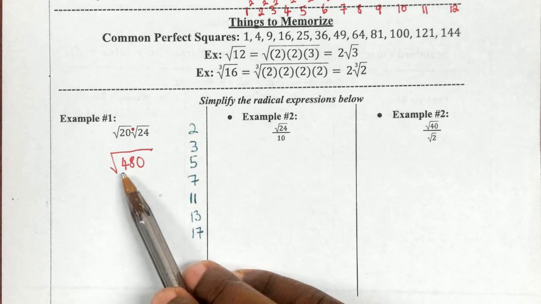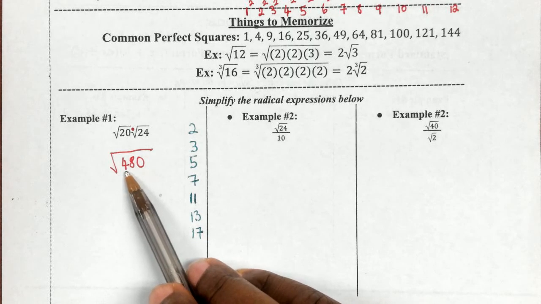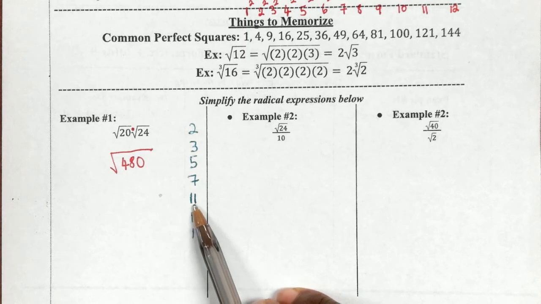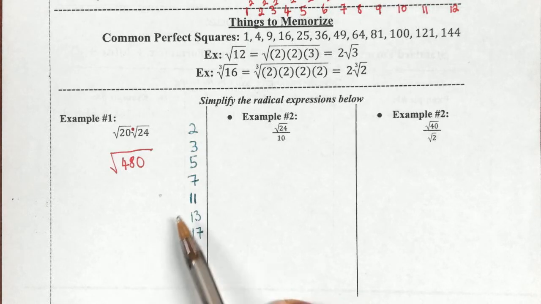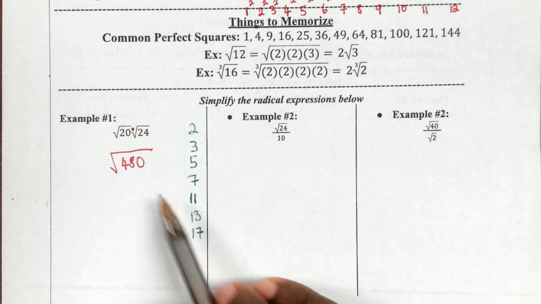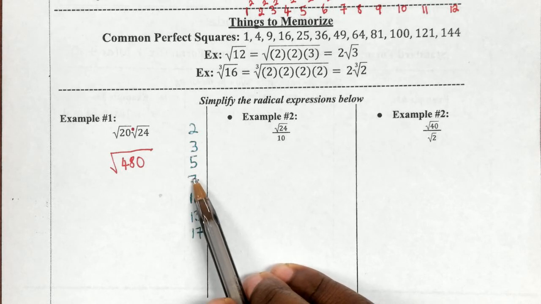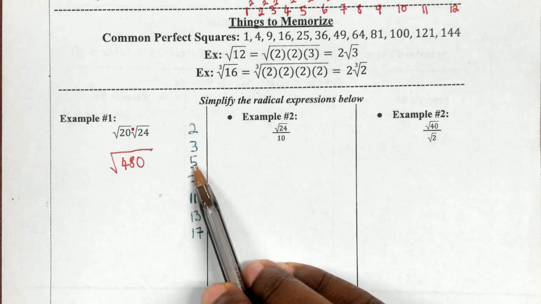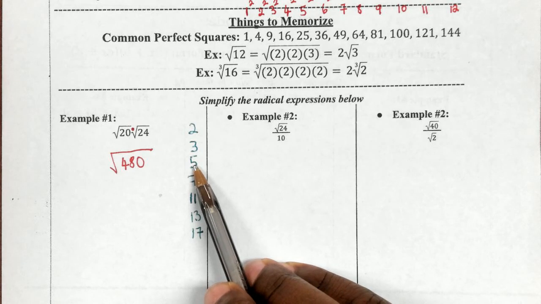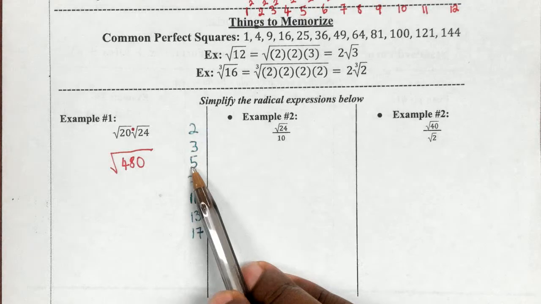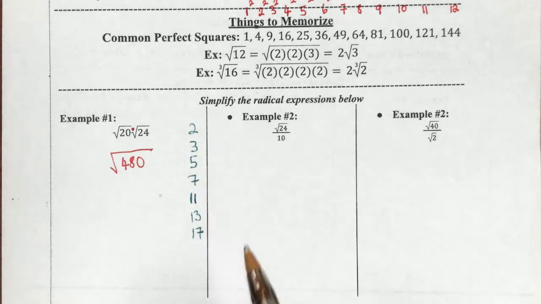What I'm going to do is divide my 480 by my first 5 prime numbers. Do you think I can divide 480 by 11? No. By 7? No. By 5? Yes, because it has a 0, so I can assume it's divisible by 5.